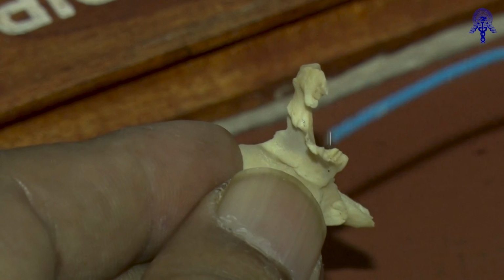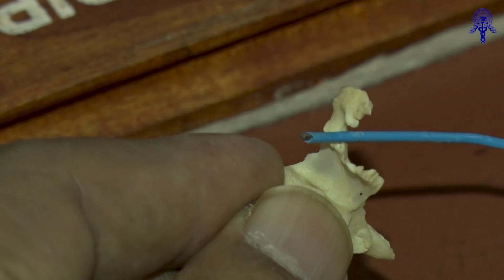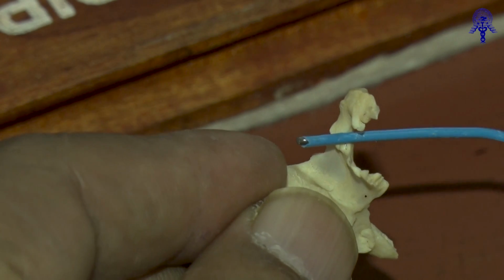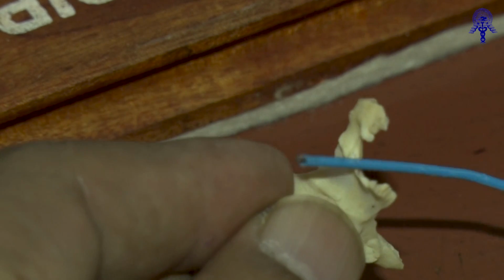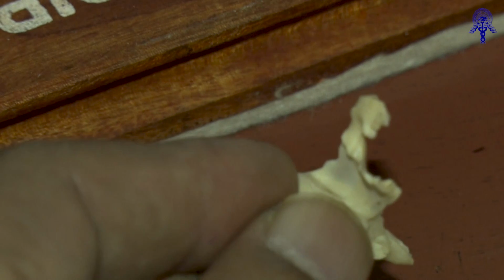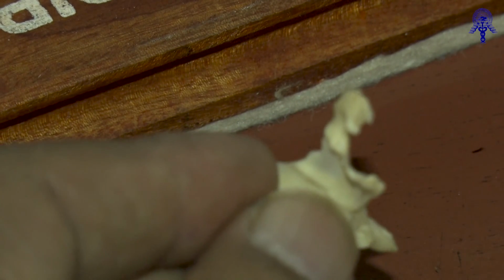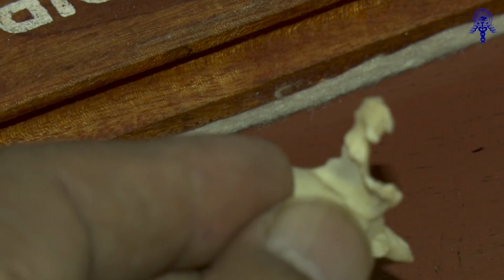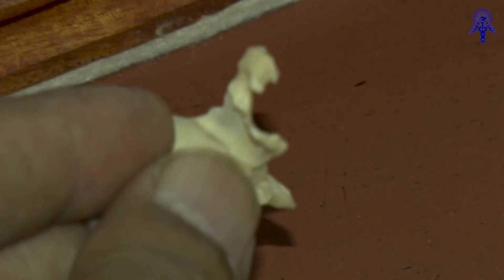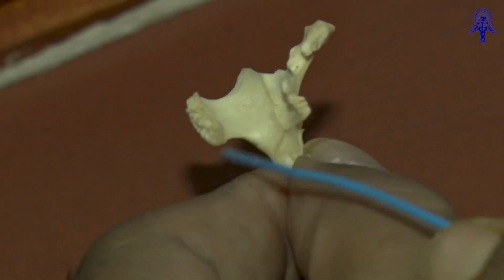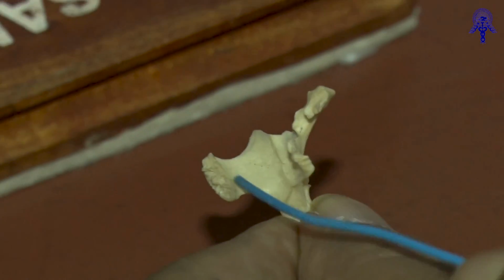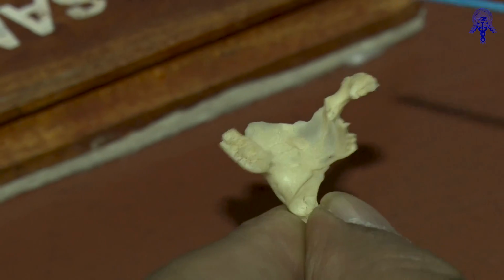In between the orbital process and the sphenoidal process there is a notch. That is the sphenopalatine notch. This sphenopalatine notch will be converted into a foramen, the sphenopalatine foramen, which will lie in the medial surface of the pterygopalatine fossa. And this portion is the horizontal process of the palatine bone.